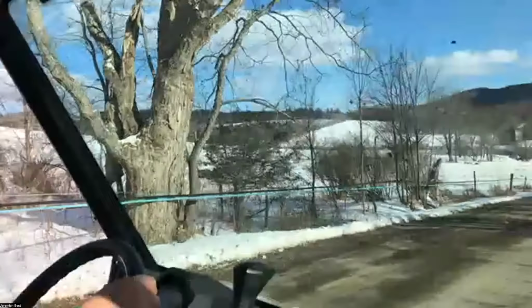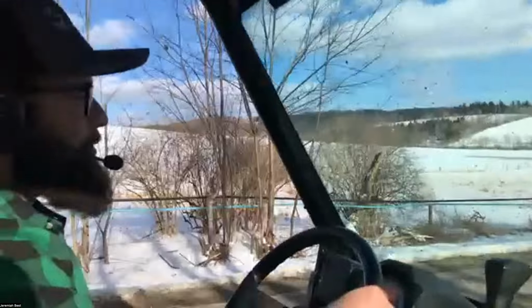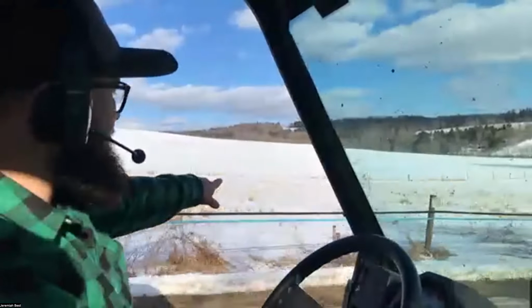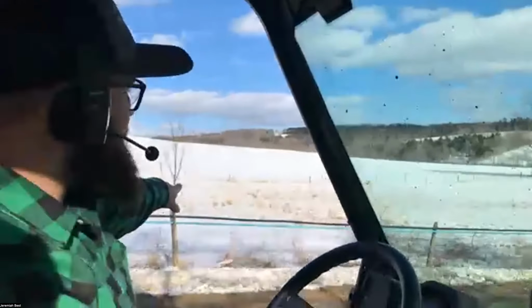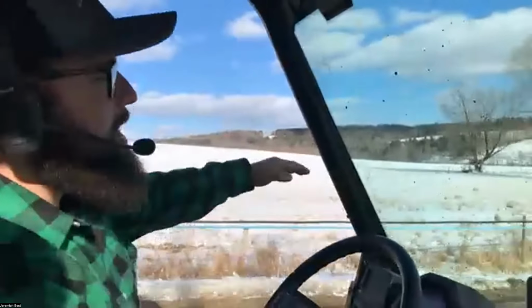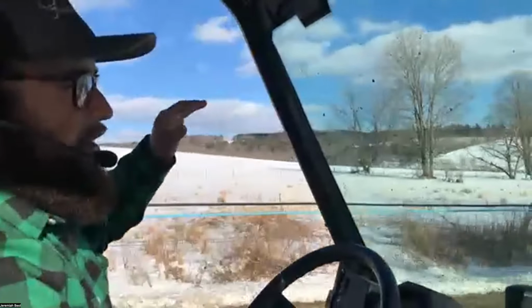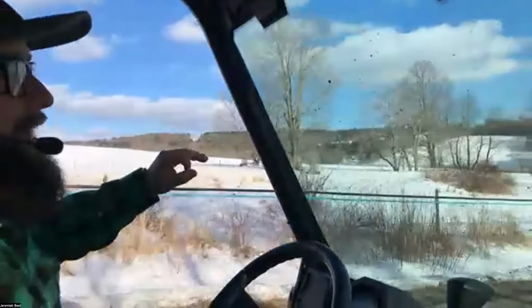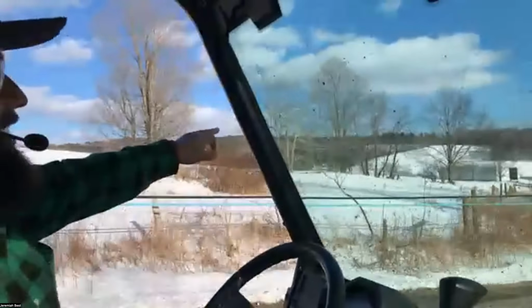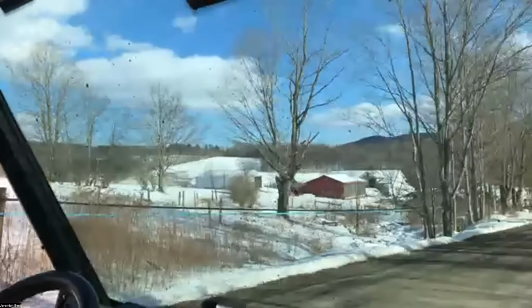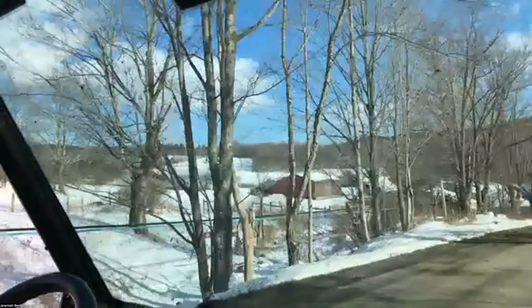And with new world markets and innovation, you have to be able to adapt. So as you can see here, this is where the maple sap is coming down to the sugar house. The black line is what we're calling the dry line, and the blue line is the wet line. Now in the far there, you can see maybe on the zoom camera, that big open field.